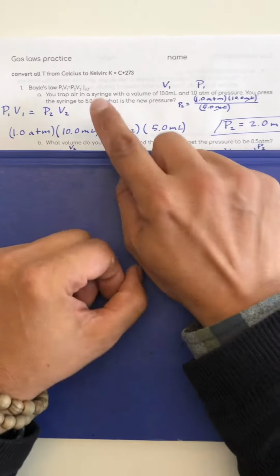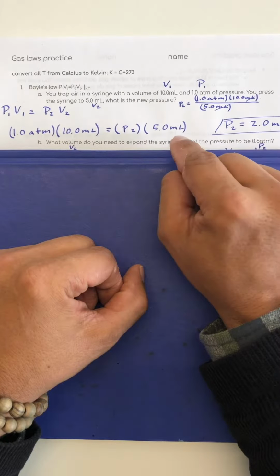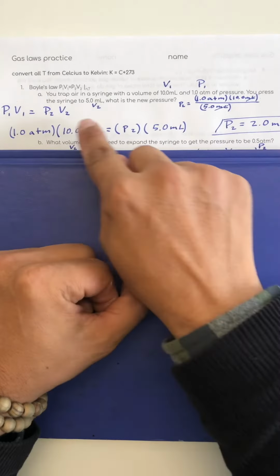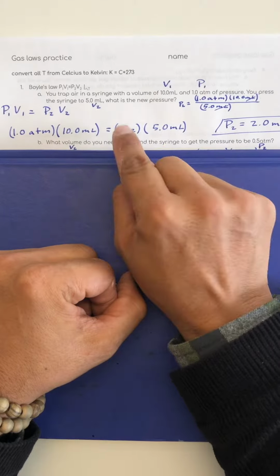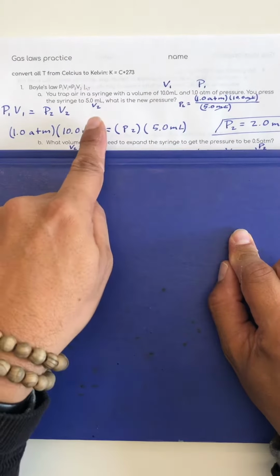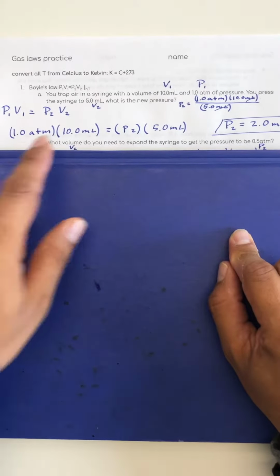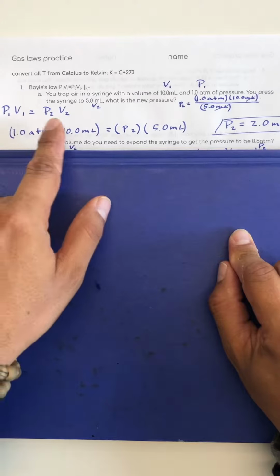With this kind of equation, they give you a first volume of 10 milliliters and a first pressure of 1 atmosphere. You press the syringe to 5 milliliters. What is the new pressure? So they give you a starting volume, starting pressure, and a final volume, and they're asking you for the final pressure. The equation you use is P1 V1 equals P2 V2.